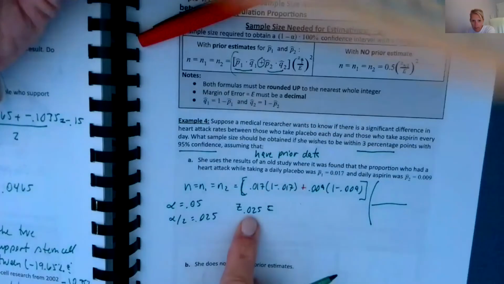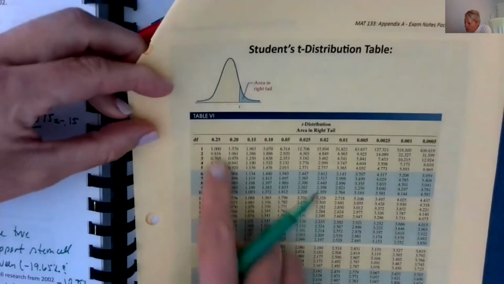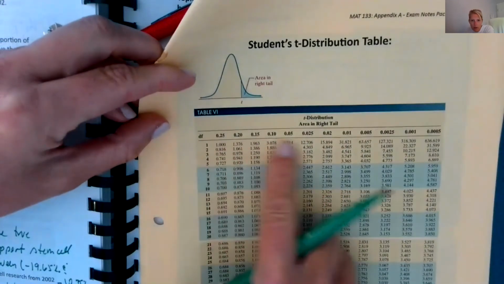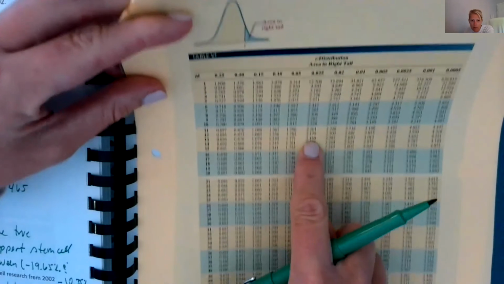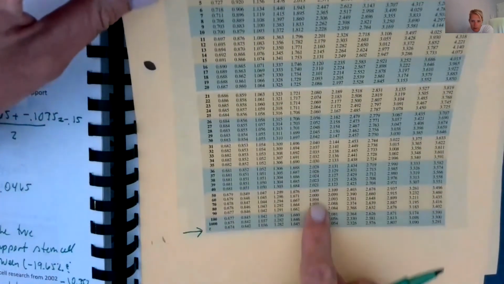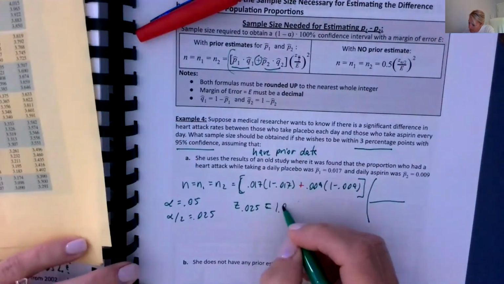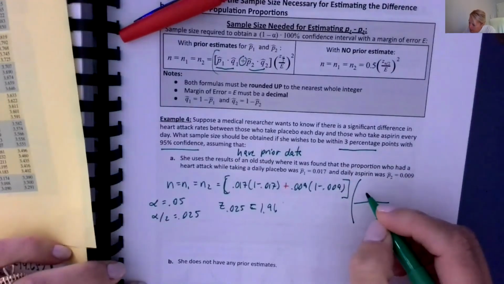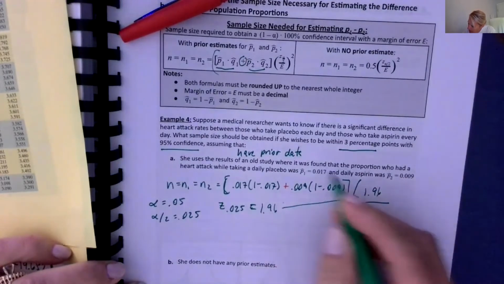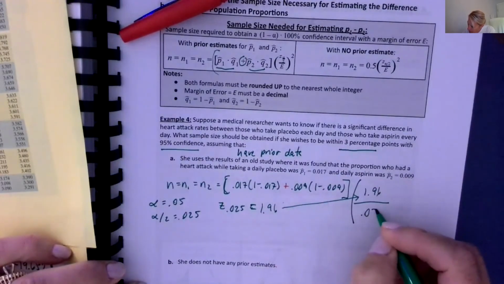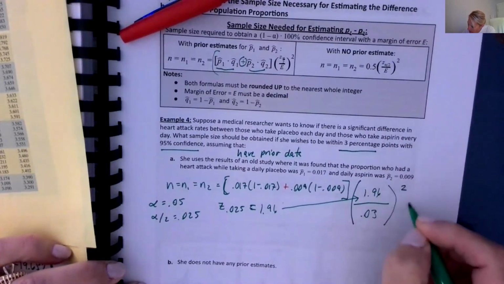So we're looking at 0.025. So we're going to go to the column that says 0.025, which is actually right here underneath the area. So 0.025 all the way to the bottom number, 1.96. So 1.96 goes here. That's our critical value. And our error, they said, was 3 percentage points. So that's 0.03. And then we're going to square that.